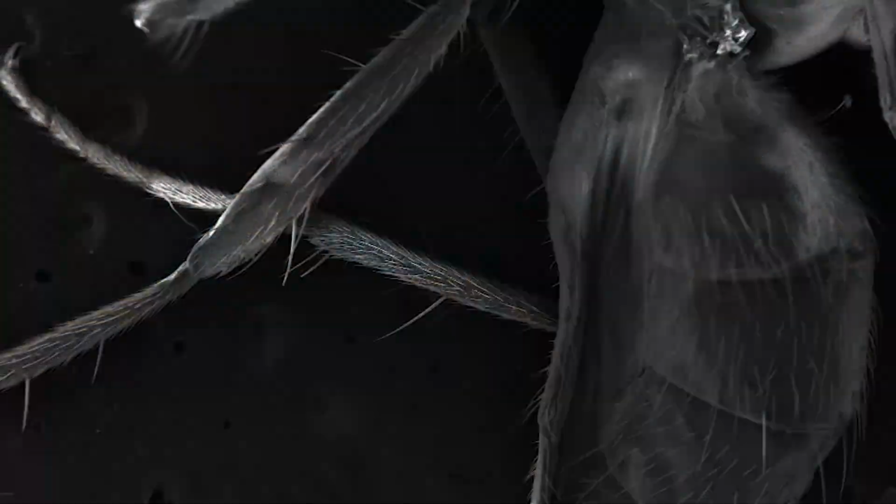How is it possible to see the hairs on a fly's leg or image objects the size of a single virus?